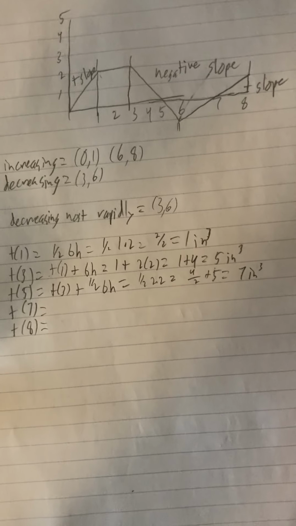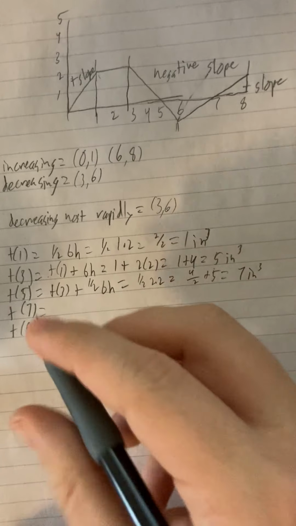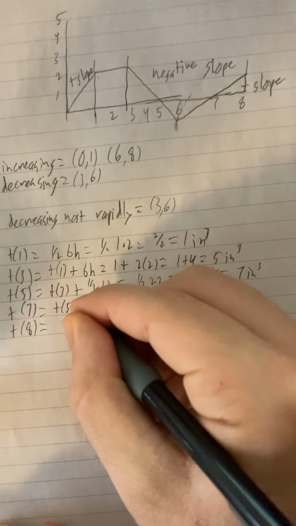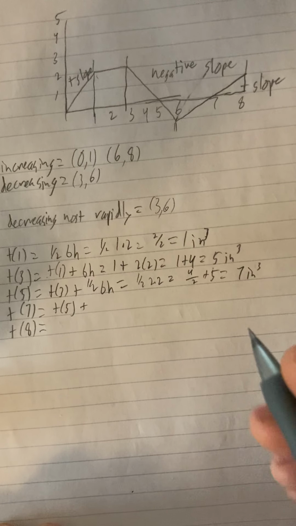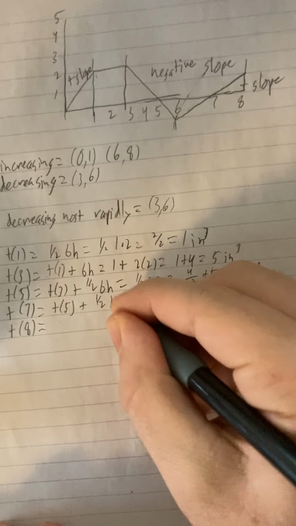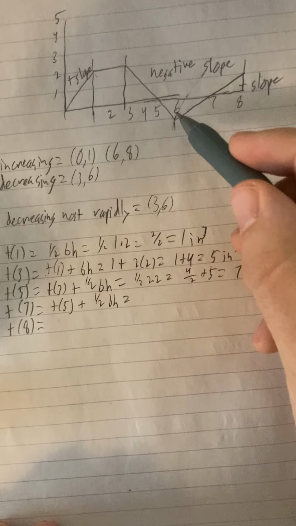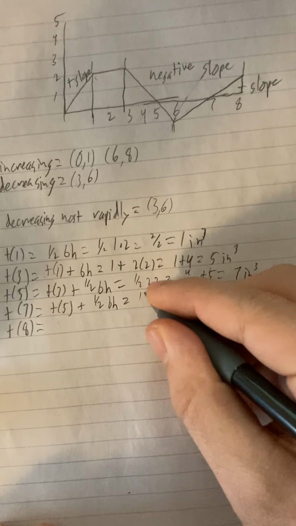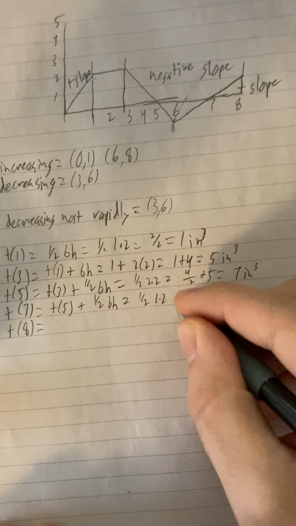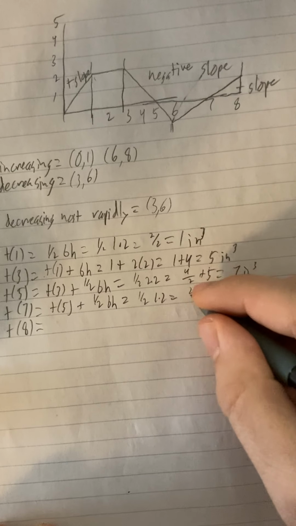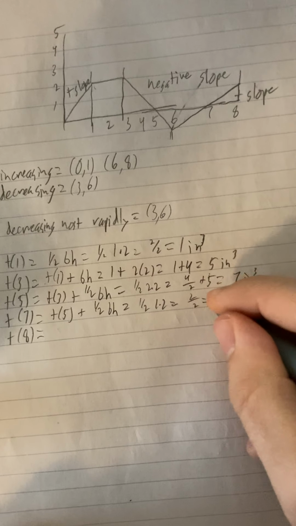So for T of 7, it would be T of 5 plus... from 5 to 7 it's another triangle, so it's 1/2 base times height. For this triangle, the height is only 1, but the base is 2, so it's 1/2 times 1 times 2 equals 2/2, which equals 1.